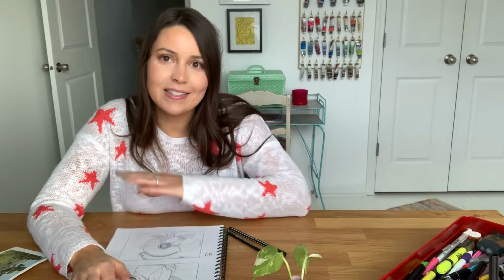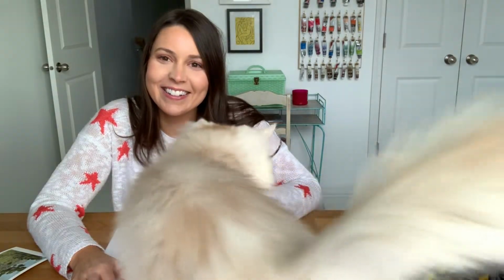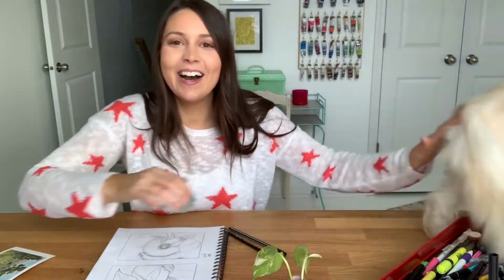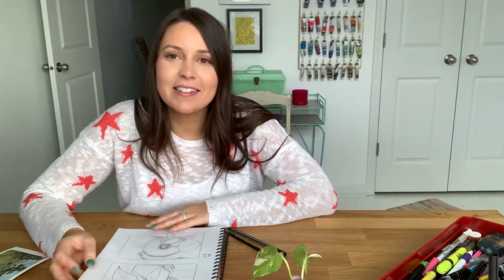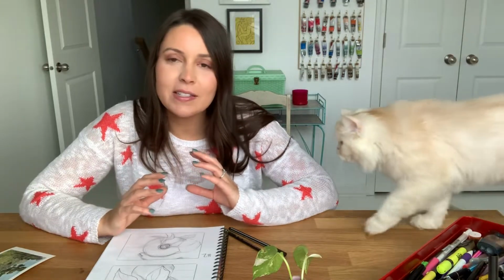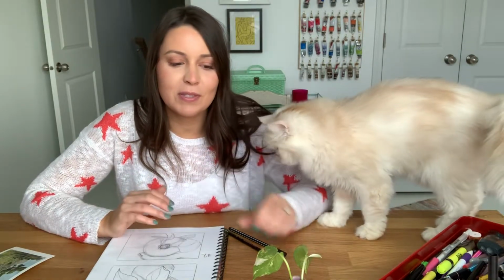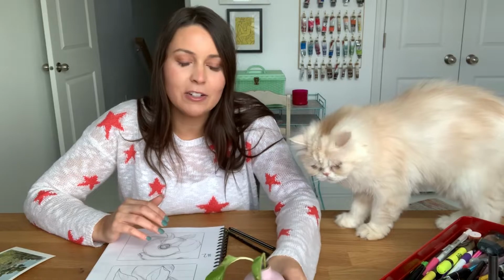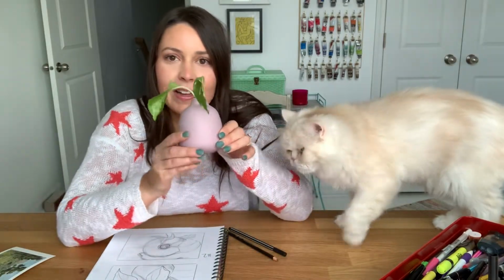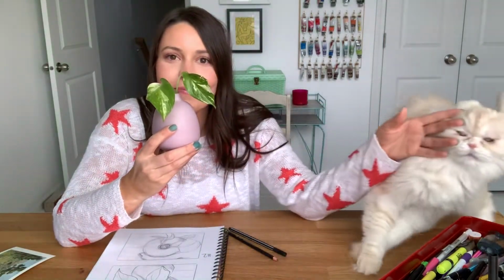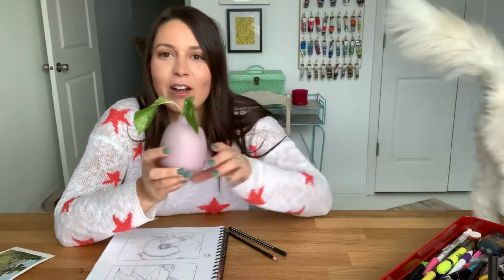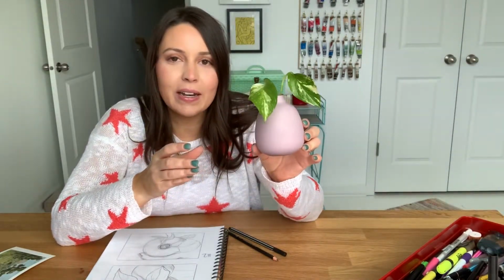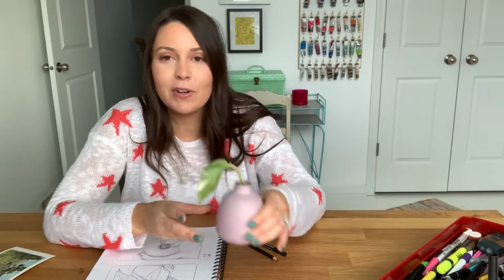So that is another vocabulary term, which is a still life. A still life is when an artist sets up an arrangement of objects and decides to draw them. So for myself today, I chose this little guy that I had around my house, just a little plant. I thought it would be really fun to draw from different angles.